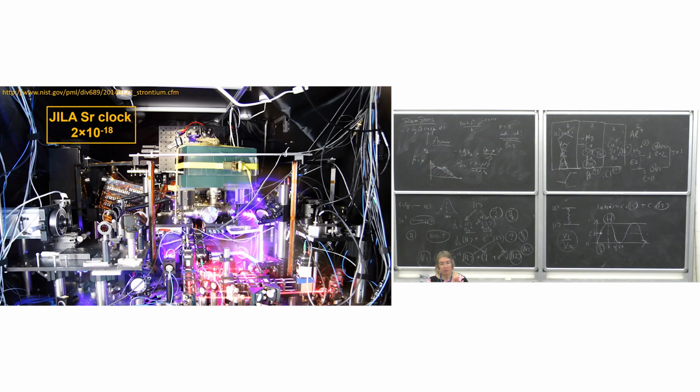There have been comparisons over free space. Right now, we cannot compare clocks on different continents. In Europe, people have done fantastic fiber comparisons. We actually had, in Europe, a comparison between France and Germany. So there's over 1,000 kilometers comparisons.